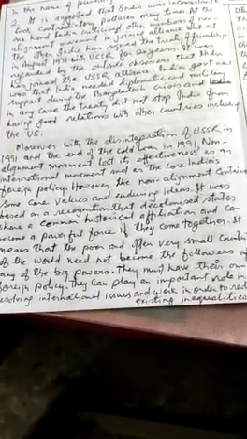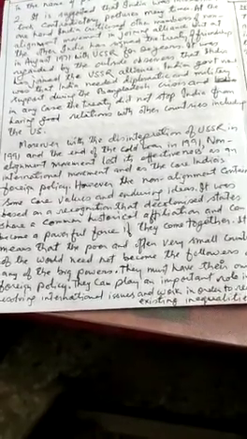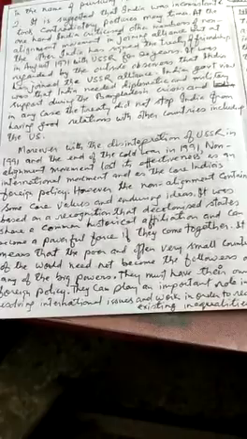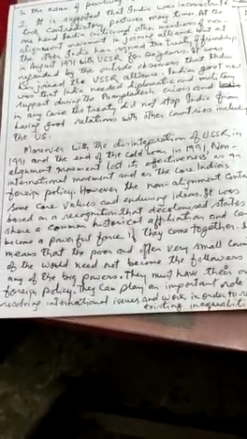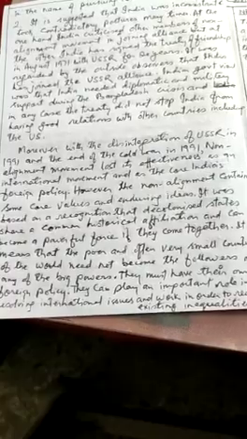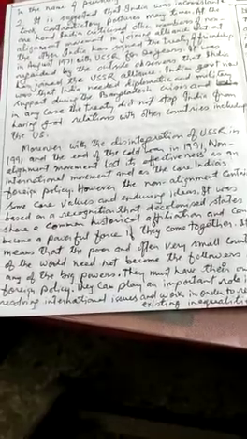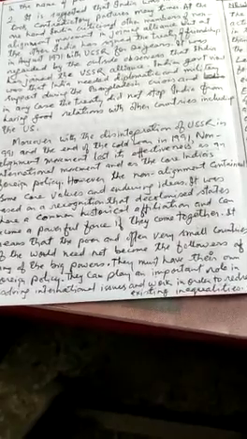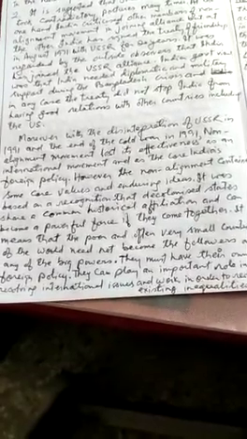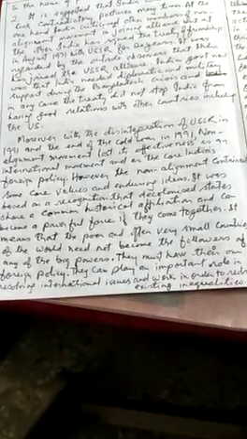Moreover, with the disintegration of the USSR and the end of the Cold War in 1991, the non-alignment movement lost its effectiveness as an international movement and as the core of India's foreign policy. However, non-alignment contained some core values and enduring ideas. It was based on a recognition that decolonized states share a common historical affiliation and can become a powerful force if they come together.